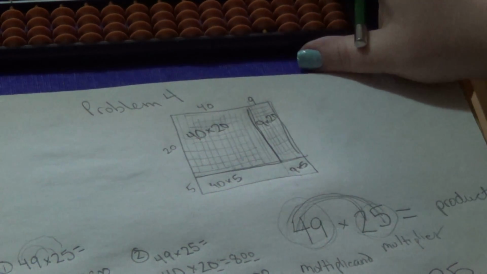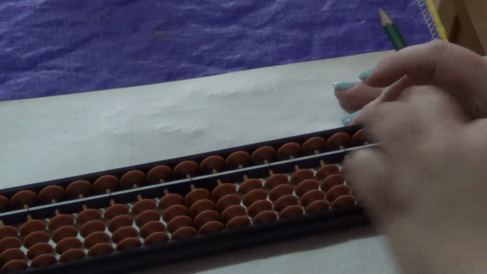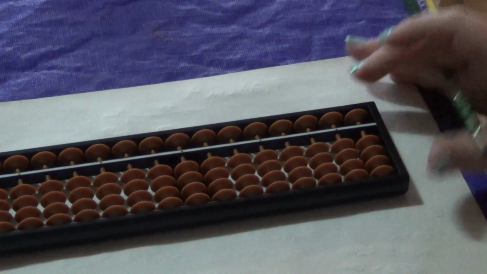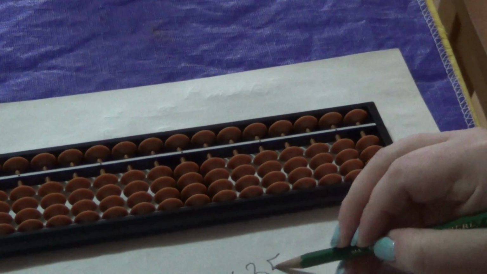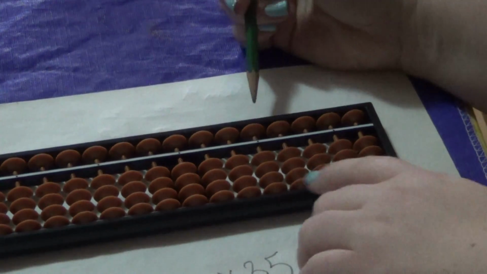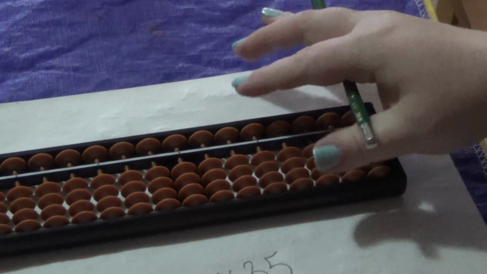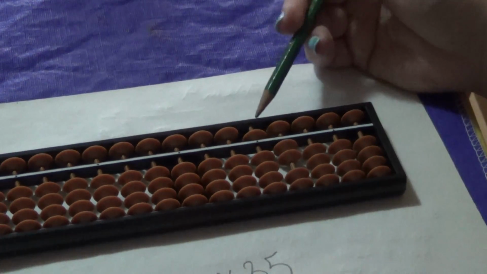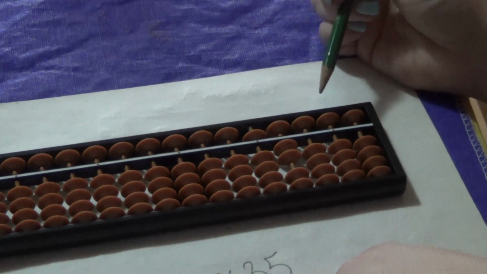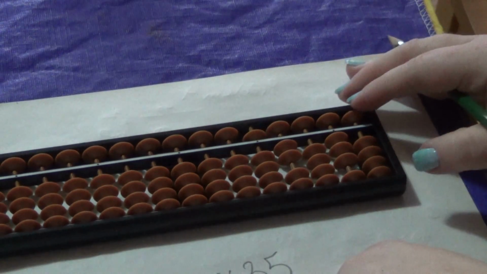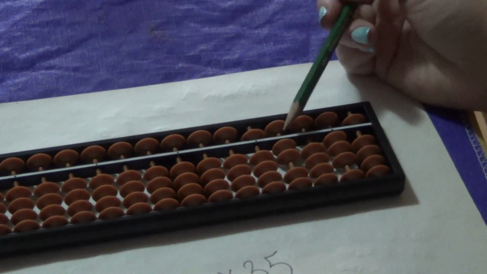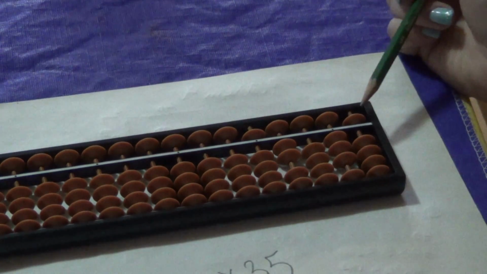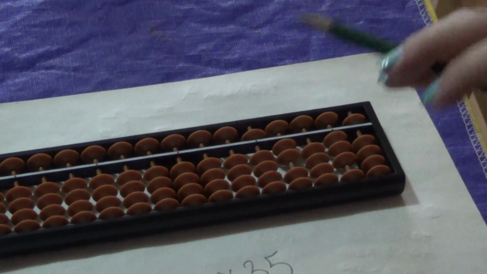If you'd like, we could do one last problem. This is going to be problem number 5, and problem number 5 in our packet reads 52 by 35. Again, I'm going to set up my multiplicand, the first part, on my abacus by that second reference dot. My 35 is going to go at that first reference dot, and we can actually read our problem on the abacus now. 52 times 35, and this is where we start solving.